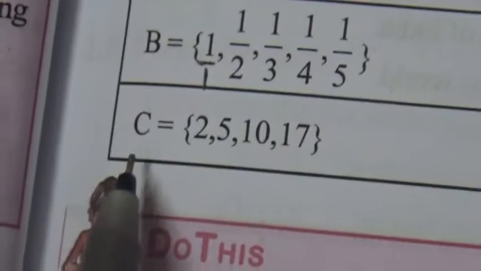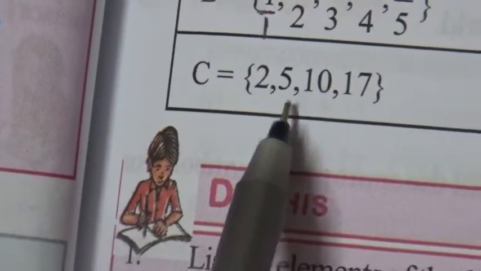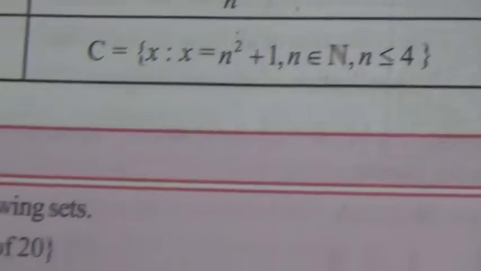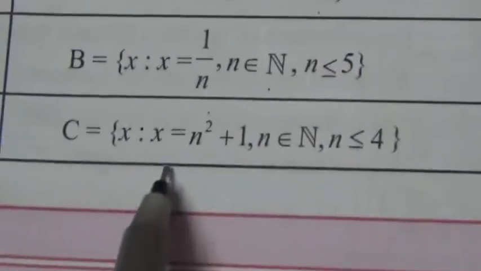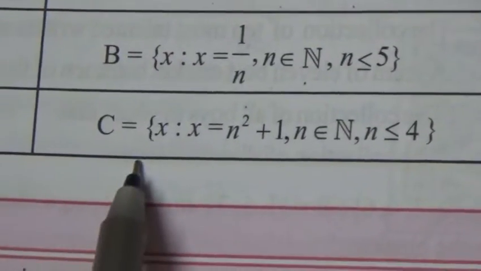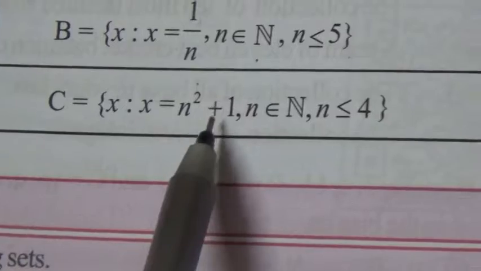And the fourth one is C equal to {2, 5, 10, 17}. These are the numbers. When we look at this, we can't assume what these numbers are. But look at the solution given here in the set builder form: C equals x such that x equals n squared plus 1.